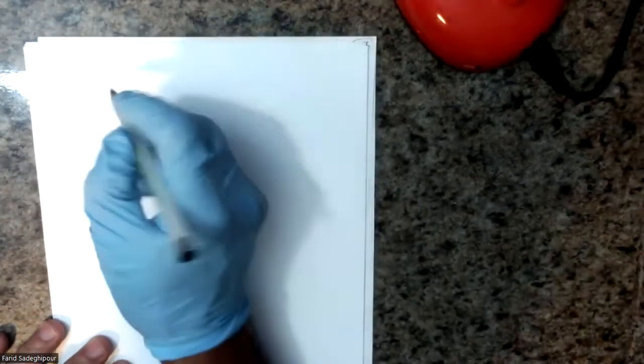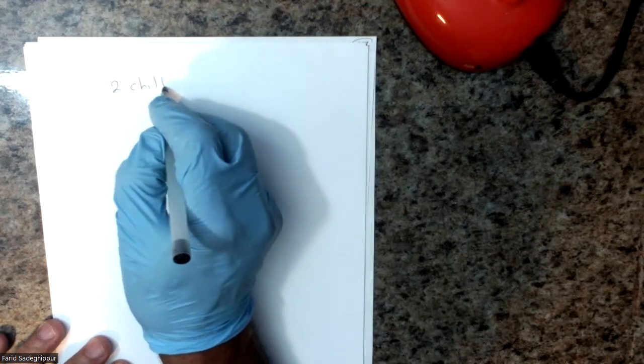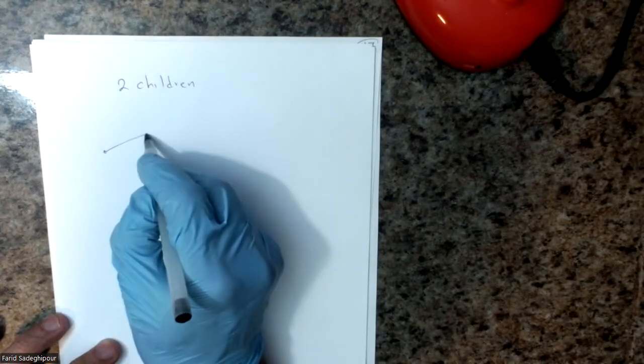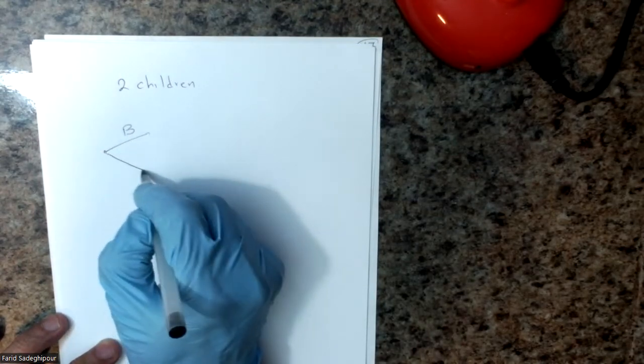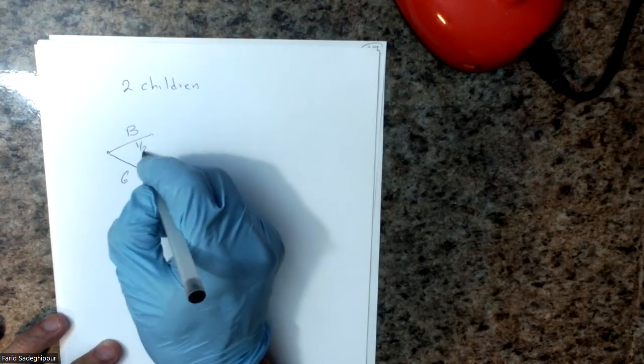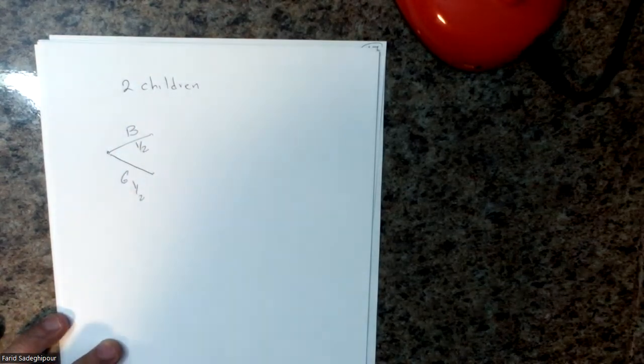Now, they call this the tree diagram. Tree diagram is very important in statistics. Let's say I want to draw the tree diagram for a couple who want to have 2 children. We want to know all the possibilities of these 2 babies. The baby born is either a boy or a girl. What's the probability of boy? 50%. And the probability of girl is 50%.